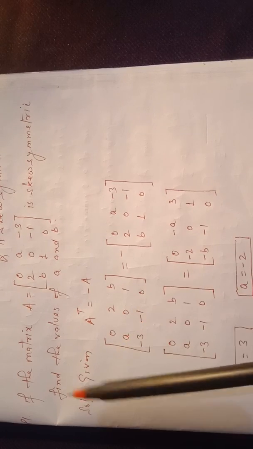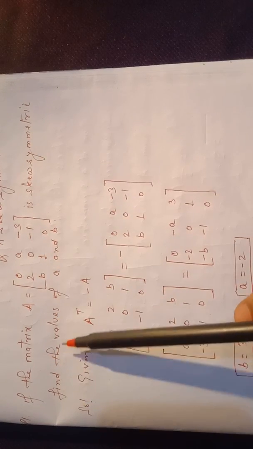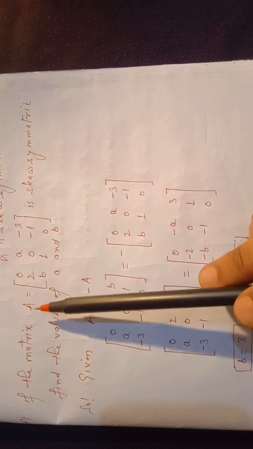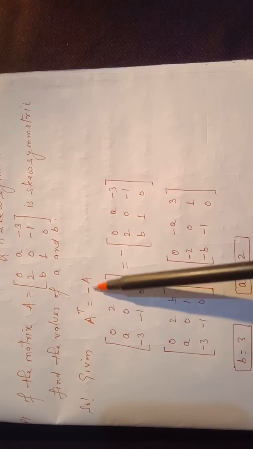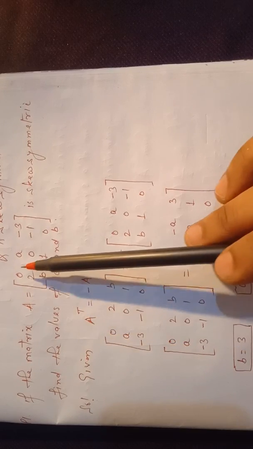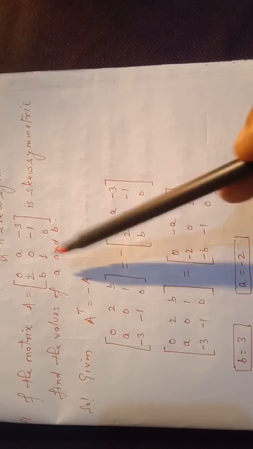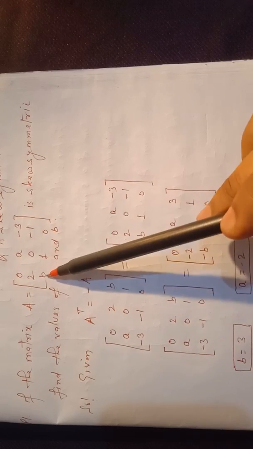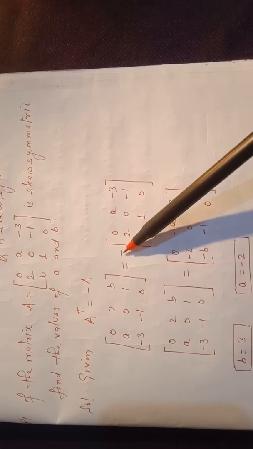Now take an easy question. If the matrix A is skew symmetric, we have to find the values of A and B. It is so simple. It is given that this matrix A is skew symmetric, so therefore A transpose must be equal to minus A. So what is A transpose? This is 0 A minus 3, so this will become column 0 A minus 3. Second row 2 0 minus 1 will become 2 0 minus 1, and this third row B 1 0 will become B 1 0. So this is A transpose. Write down minus, put the value of A here.